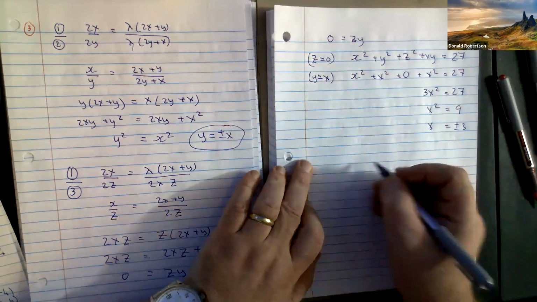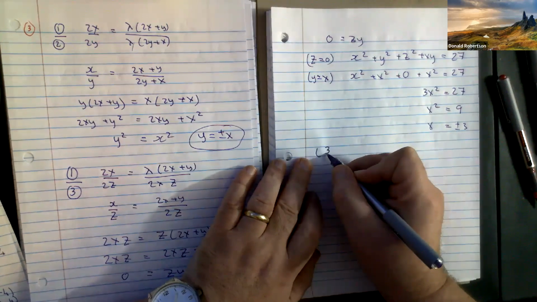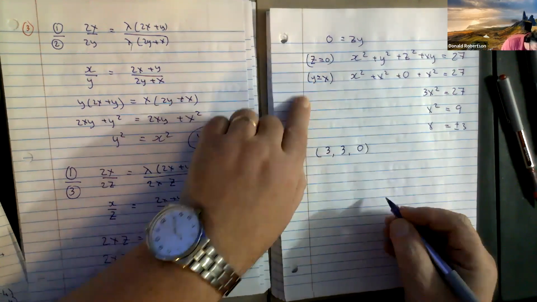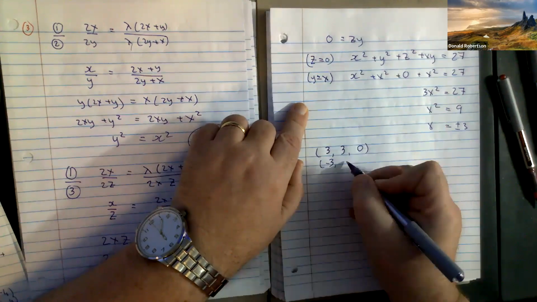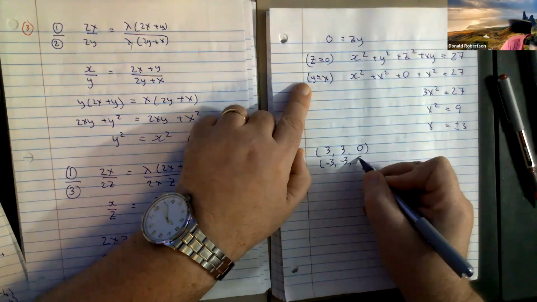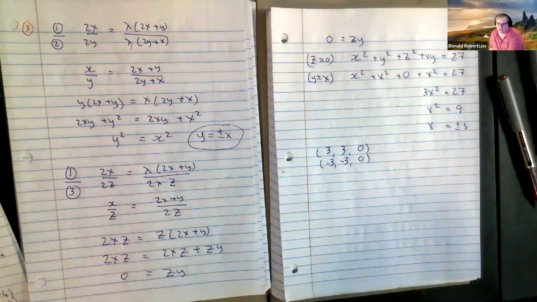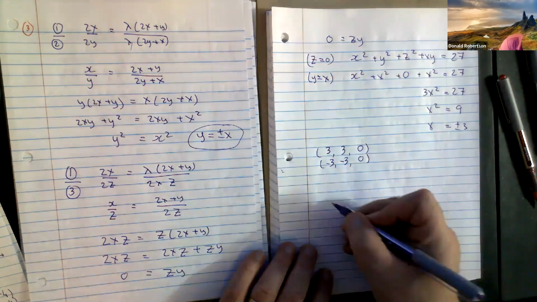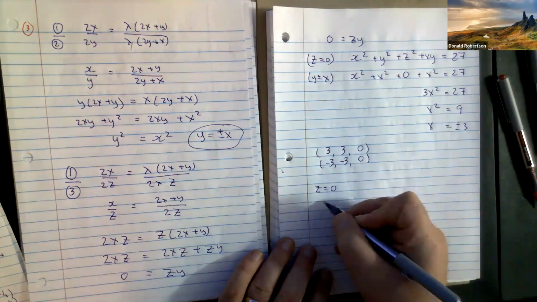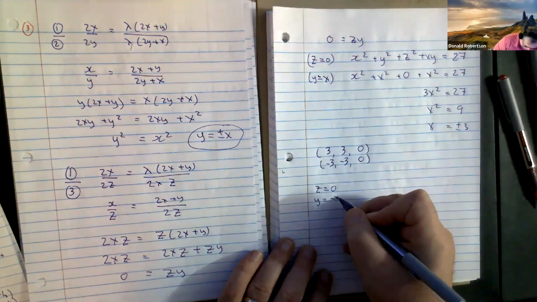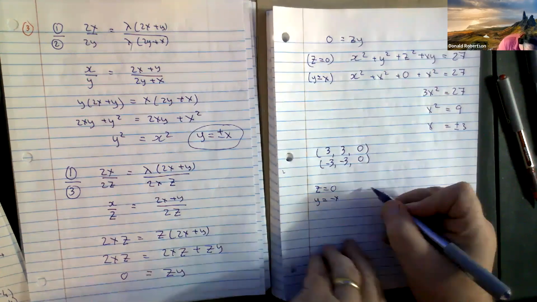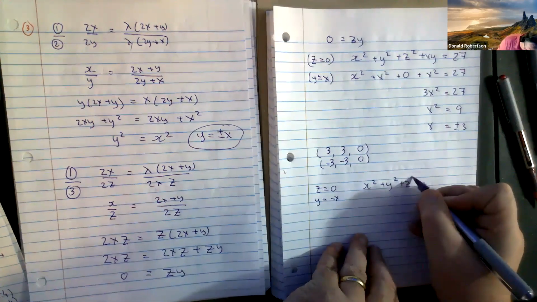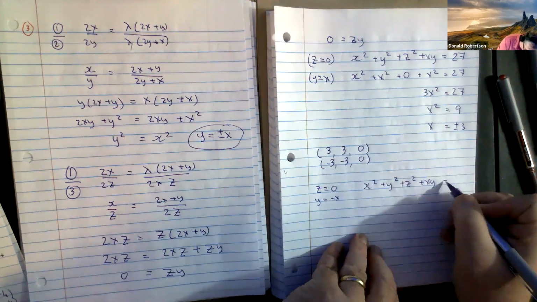So if I put that together, x could be 3, y is the same value, and z is 0. If I put x as -3, y is the same value, and z is still 0. Okay, I get two solutions out of that. Now I'm going back to z equals 0, and I'm going to do y equals -x. So x squared plus y squared plus z squared plus xy is 27.